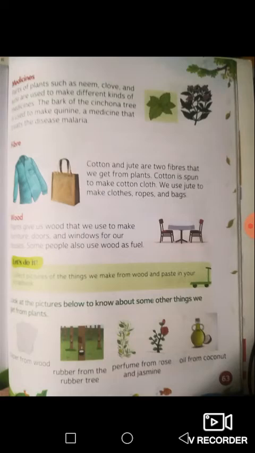So look at the pictures below to know about some of the other things we get from plants. Like what? Where does paper come from? Paper comes from wood, right? Rubber also comes from the rubber tree. Perfume comes from rose and jasmine. Oil from coconut as well, right?